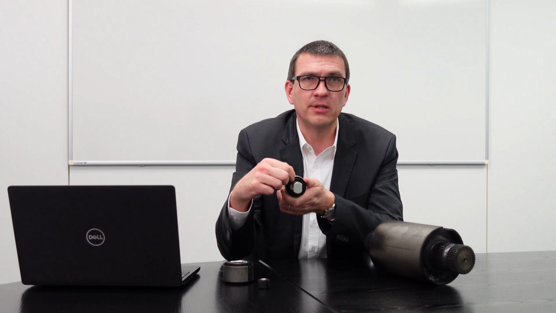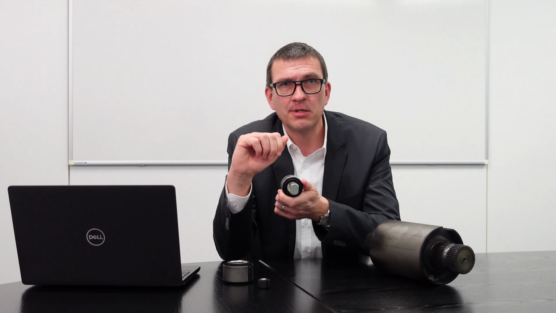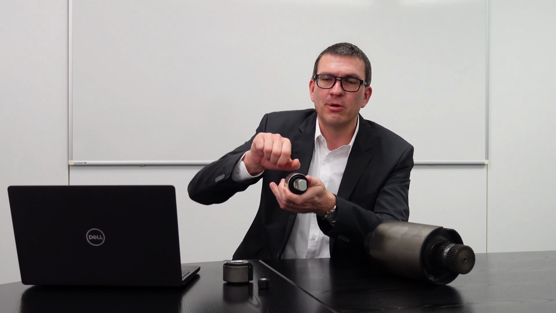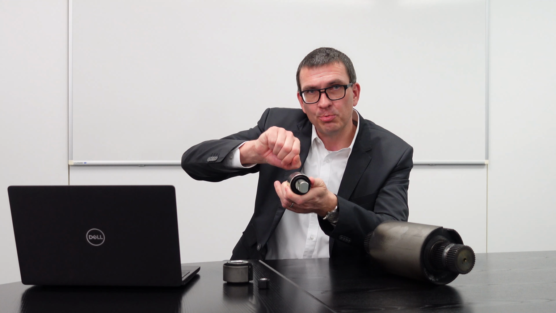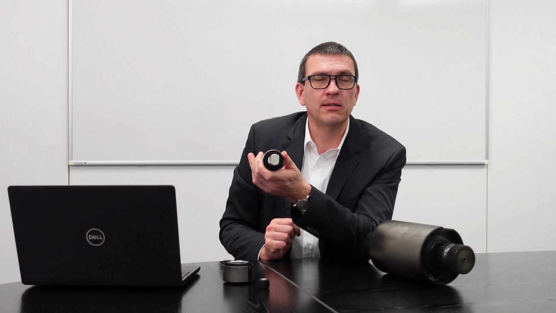So with the intermediate layer of metal, you maintain the height of the rubber, but you increase the stiffness in that direction. So that gives you a bush which is pretty soft, twistable, but very rigid in that direction, gives you very good guiding properties.